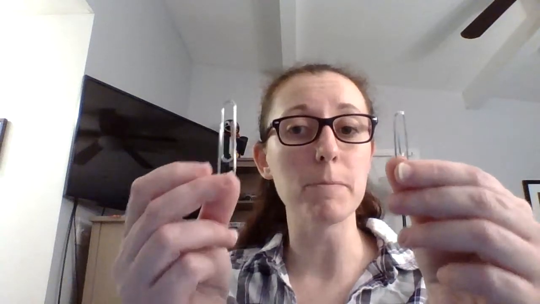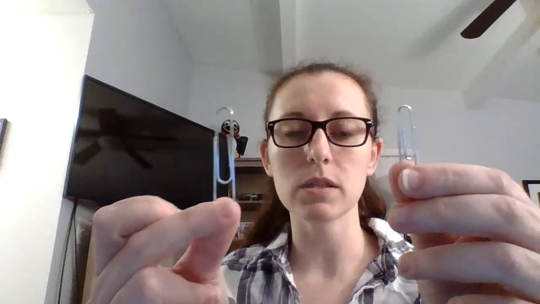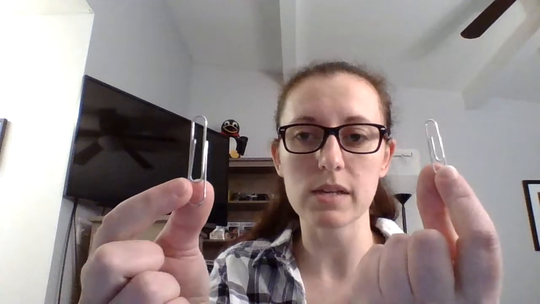And even if we do use the same object, you could look at the same thing and you could have different sizes. So, for example, I have two paper clips here. Even though they are both paper clips and they're both made out of metal, they're not different colors, they're not different objects, but they are different sizes. So the amount of paper clips I use to measure something will be different if I'm using this size or this size.